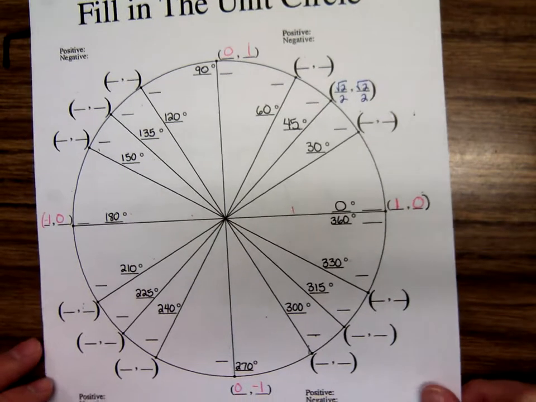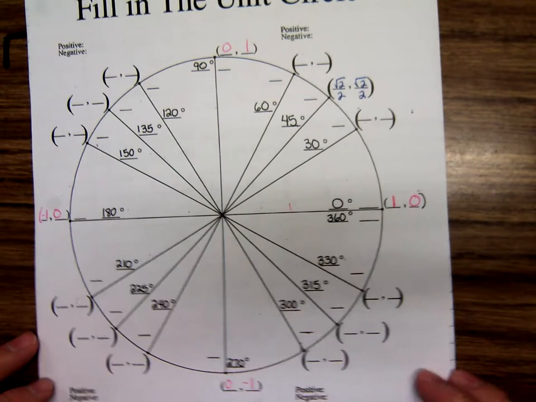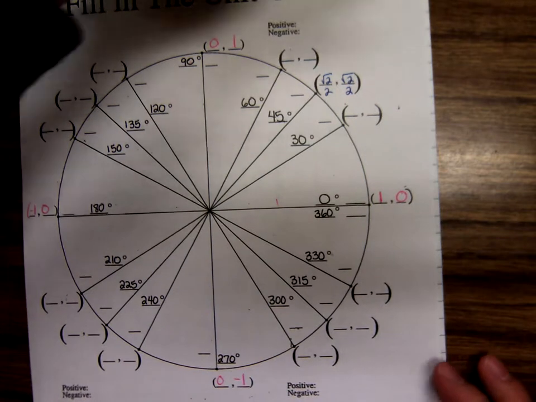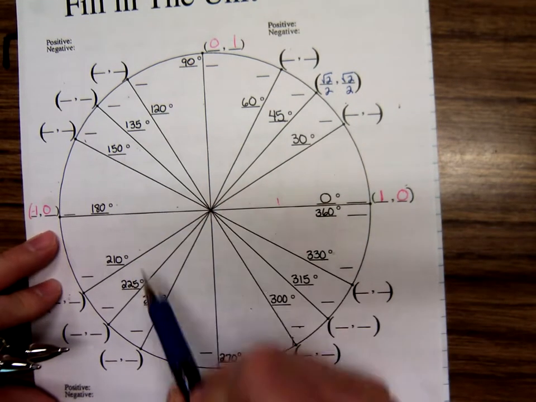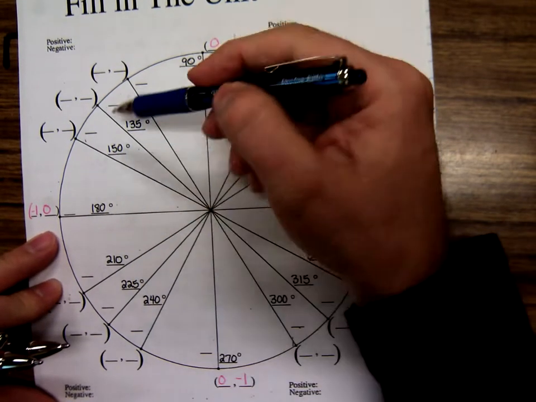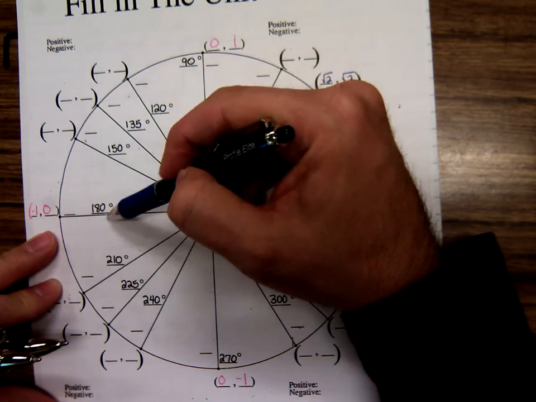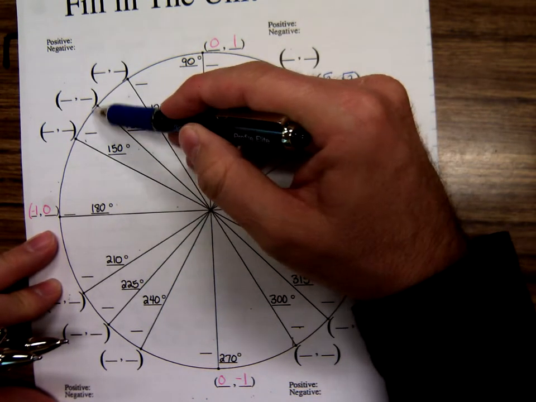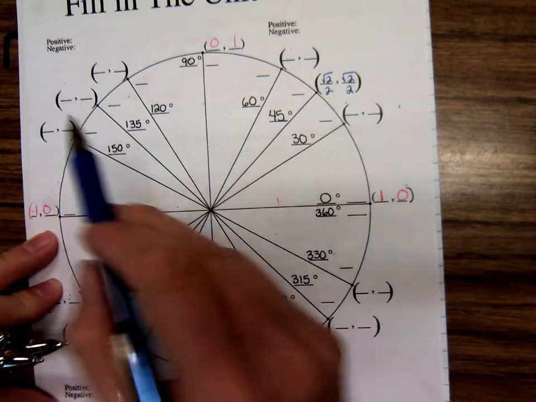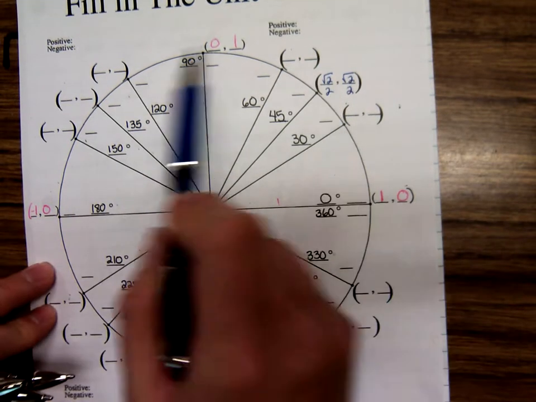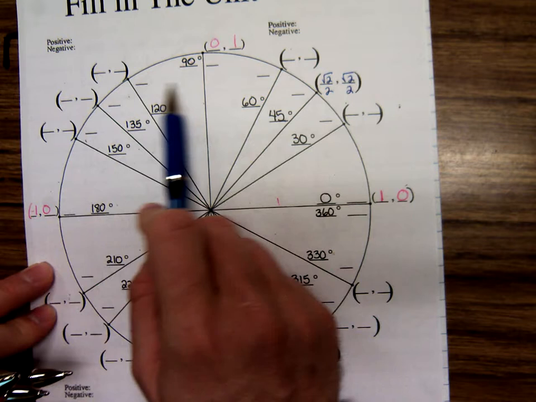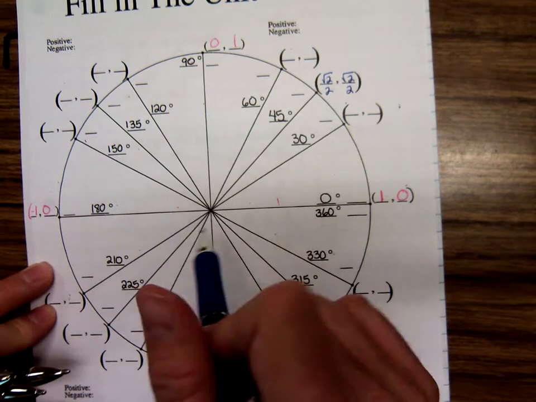And now we can go around to all the other ones that have 45 degrees as their reference angle, the ones that end in 5 degrees. You can almost imagine dropping a perpendicular, and you'd have that 45, 45, 90 right triangle. So this point of intersection is going to be the same thing we have over here, except in the second quadrant, x's are negative.